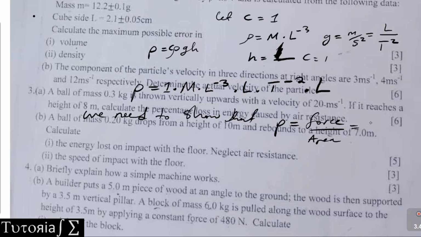Basically, force is mass times acceleration. So we know what acceleration is. So that would be mass times acceleration, which is L over T squared, over area, which is L squared, like that. So that is what we need.